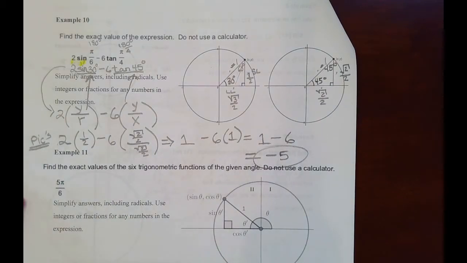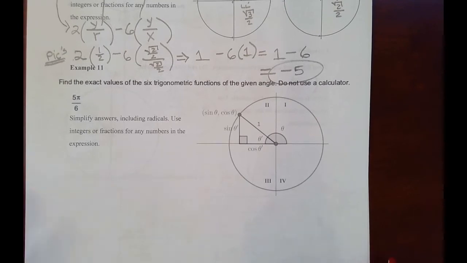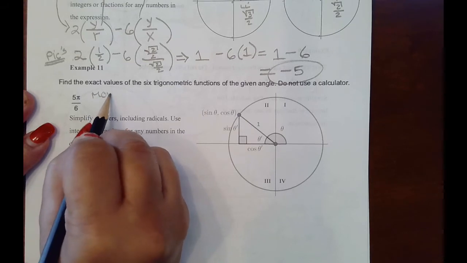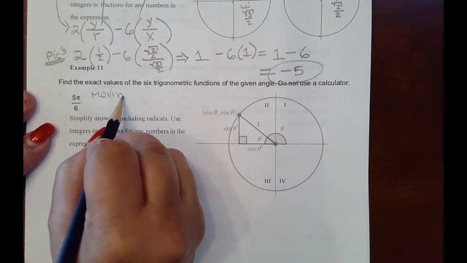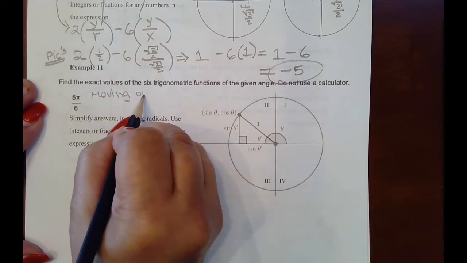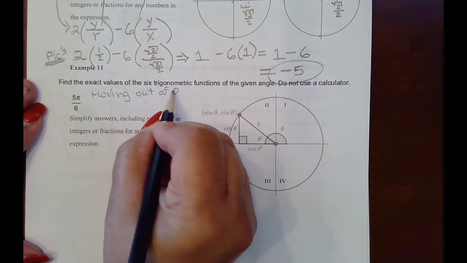Okay, moving to example 11. Find the exact values. Notice that almost every single one of these problems, well, I think every problem we've done thus far has said find an exact value, which means you may not use a calculator unless you've been instructed to approximate or actually use your calculator in the definitions. Okay, this time we're moving out of quadrant 1. And that's why this picture, I've already prepared it for you, but you're going to be doing it yourself when you create it yourself. We're moving out of quadrant 1.